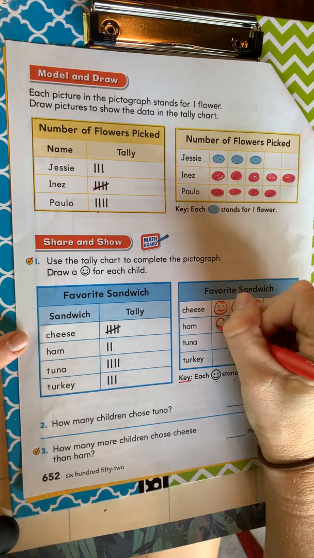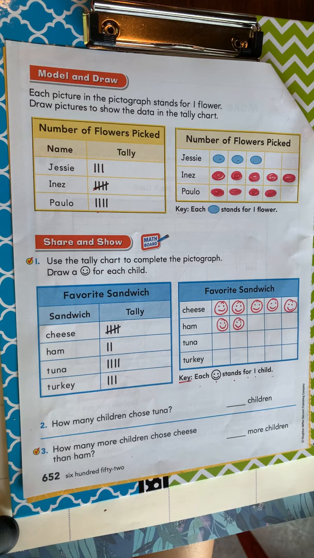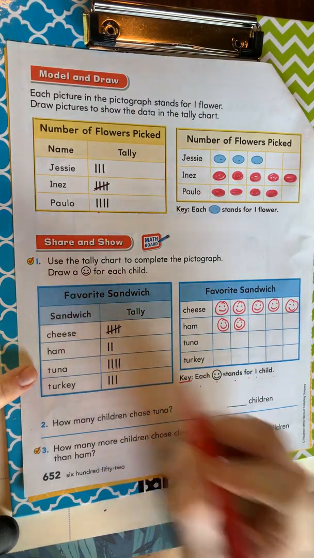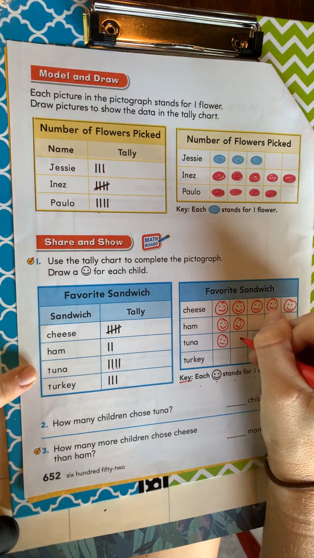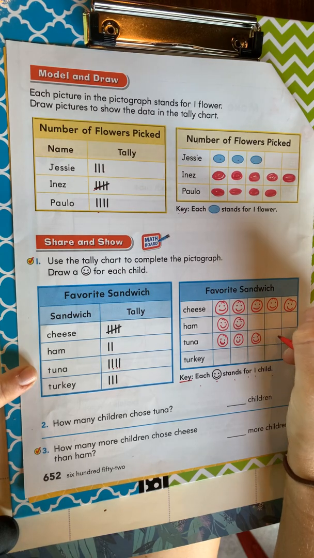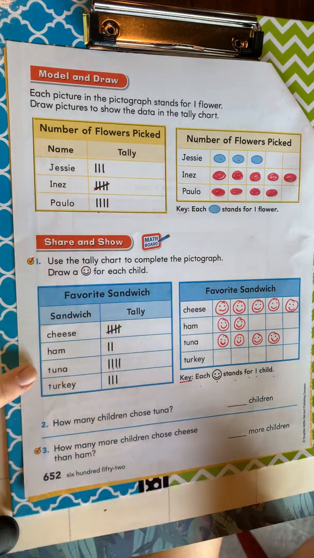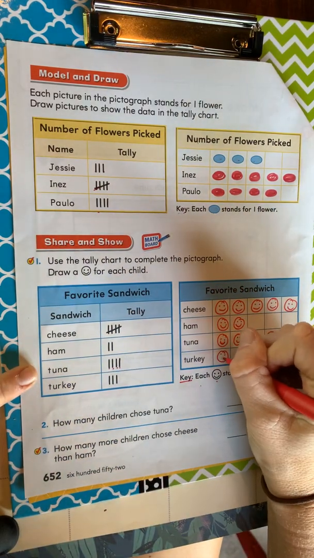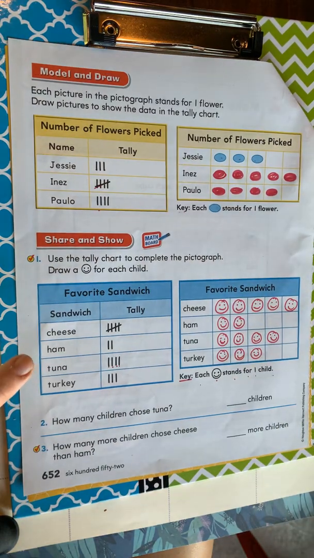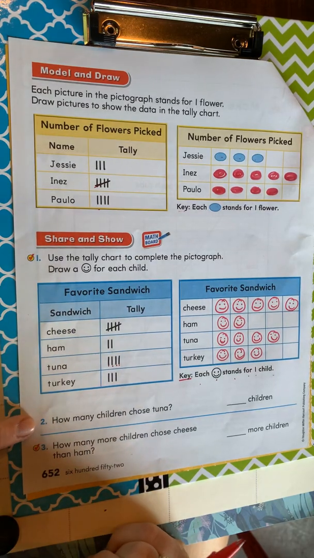2 liked ham, so we're gonna draw 2 here. On tuna, that's 1, 2, 3, 4. So we're gonna draw 4 smiley faces. And on turkey, we have 3. So we're gonna draw 3 smiley faces. Remember, always thinking 1 step ahead of y'all. Okay, so now we can answer our questions.